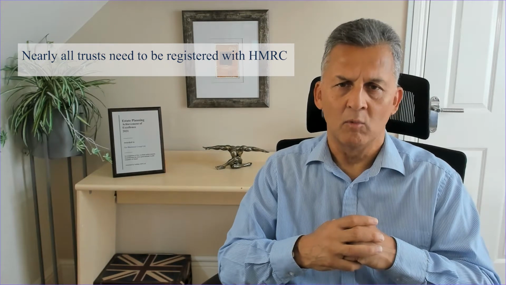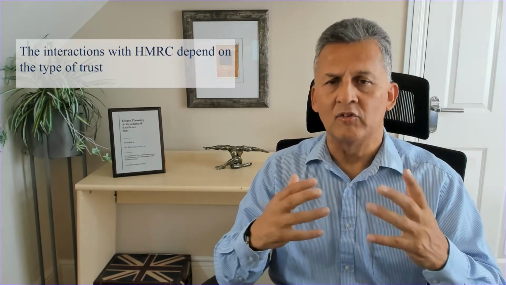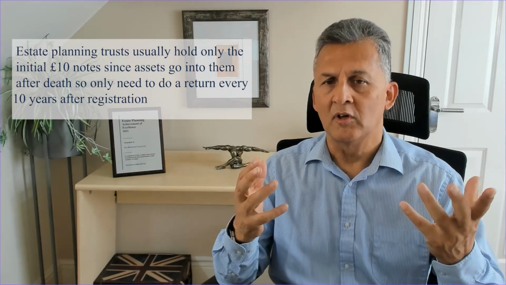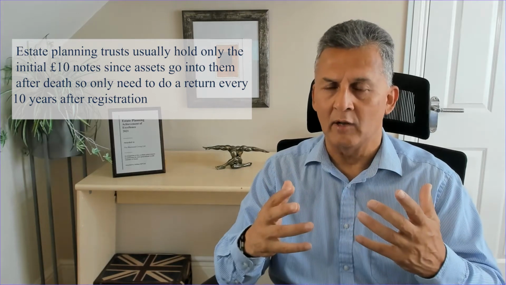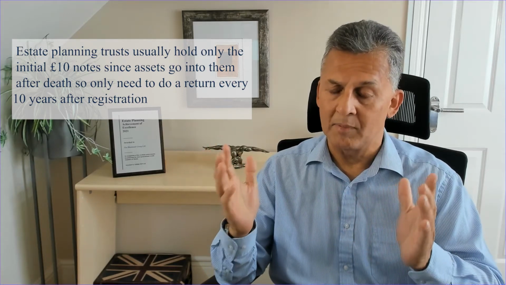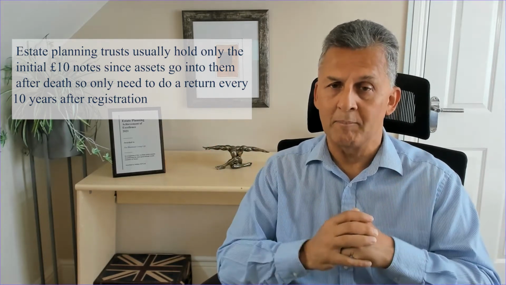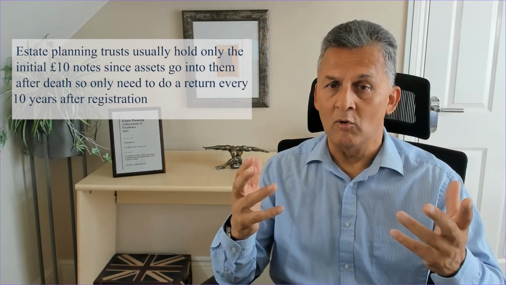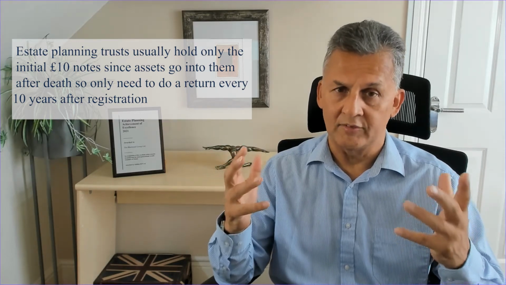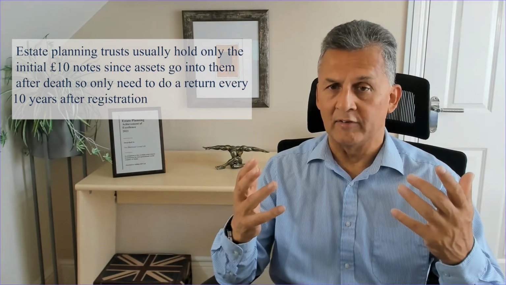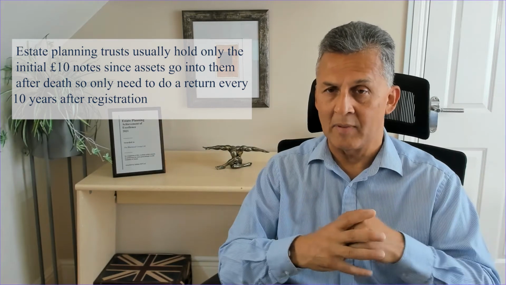So these days nearly all trusts have to be registered with HMRC, and the interactions with HMRC depend upon the type of trust. Now, estate planning trusts usually only hold an initial £10 note, so this is lifetime trusts as opposed to the will trusts other lawyers set up. So with our trusts, we put the £10 in and we register the trusts. Since the assets only go into these trusts after death, there is no need to do a tax return every 10 years after the registration, because there is nothing in the trust other than the £10, right?